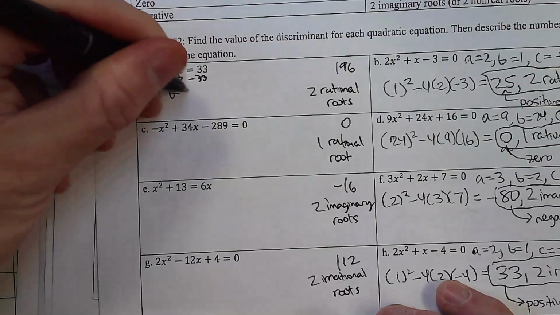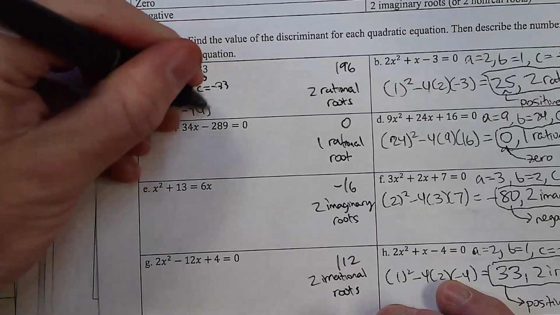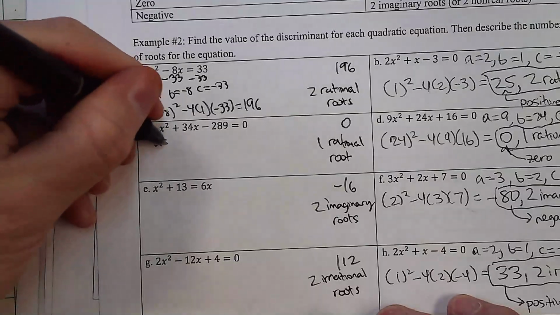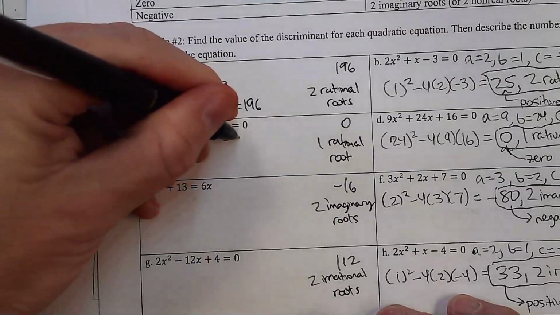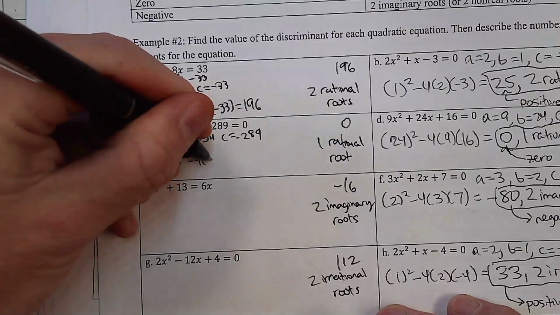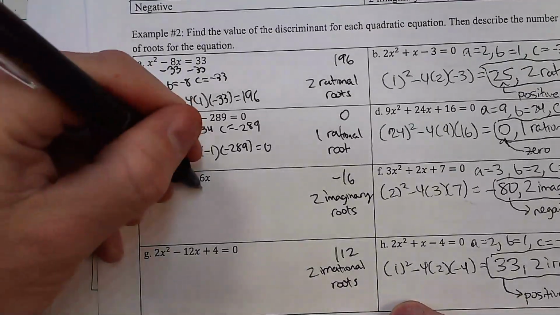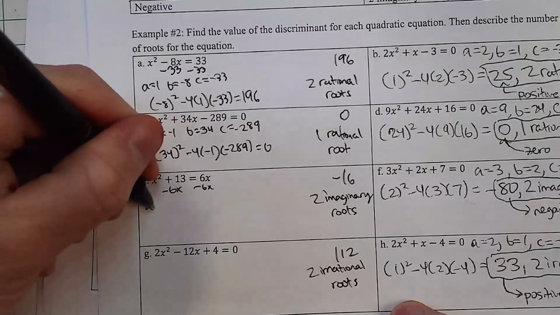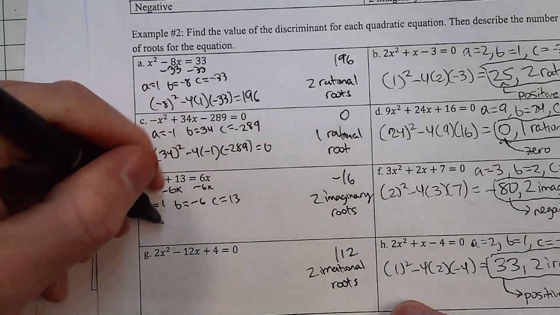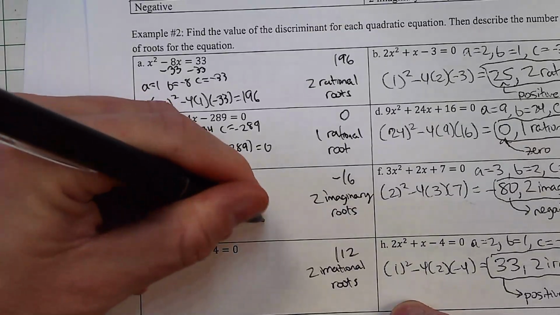So remember, a was 1, b was negative 8, c was negative 33, minus 4 times that. So this equaled 196. And then a's negative 1, b's 34. We did this on the previous page. So 34 squared minus 4 times negative 1 times negative 289, which is 0. And then we subtracted 6x, a equals 1, b equals negative 6, c equals 13. So negative 6 squared minus 4 times 1 times 13 is negative 16.